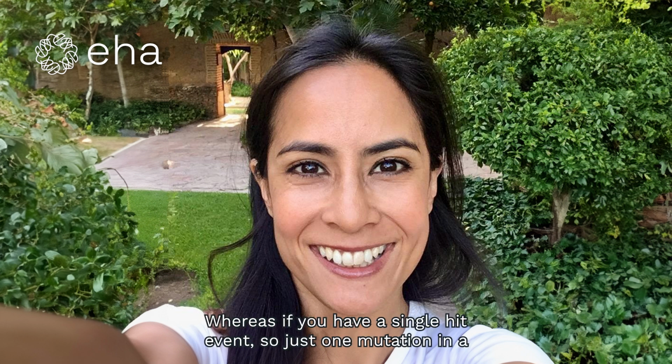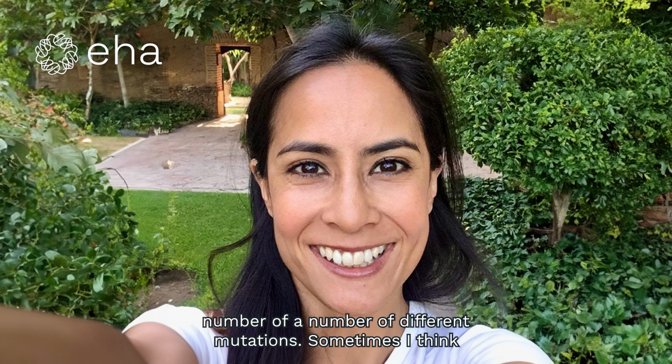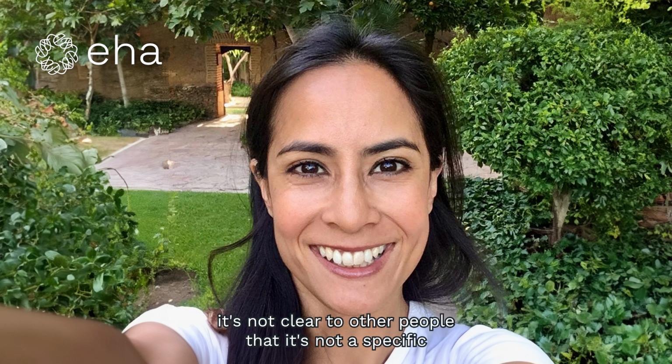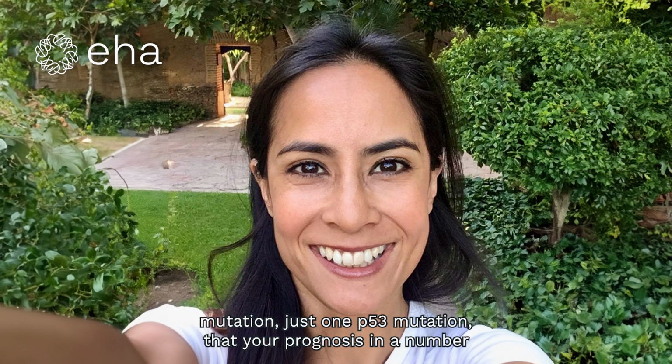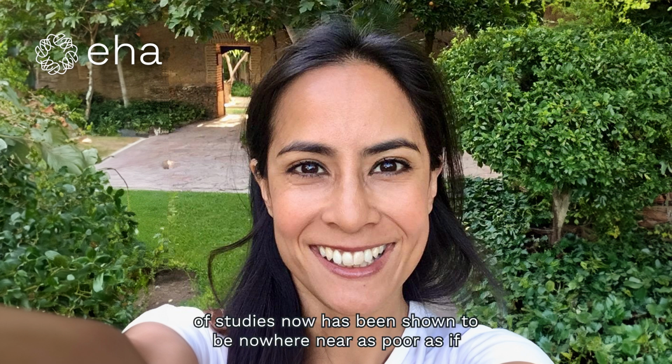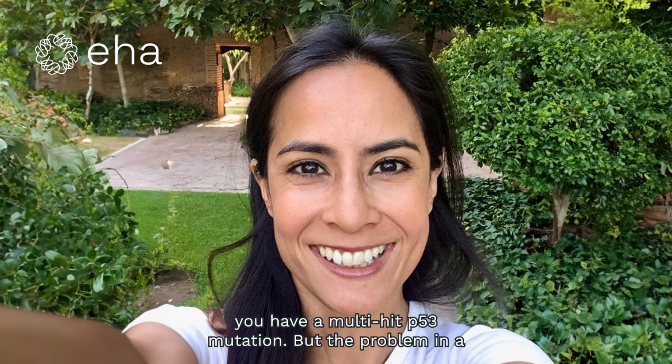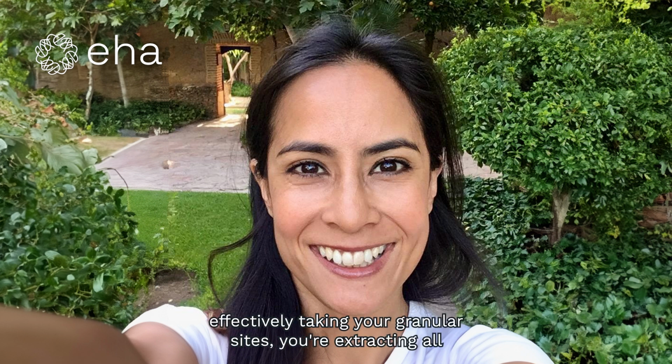Whereas if you have a single hit event, so just one P53 mutation, and I think it's not clear to other people that it's not about a specific mutation, your prognosis in a number of studies has now been shown to be nowhere near as poor as if you have a multi-hit P53 mutation. But the problem in a diagnostics lab is you're looking at bulk DNA. You're effectively taking your granulocytes, extracting all your DNA, putting it all together and coming up with a mutation.